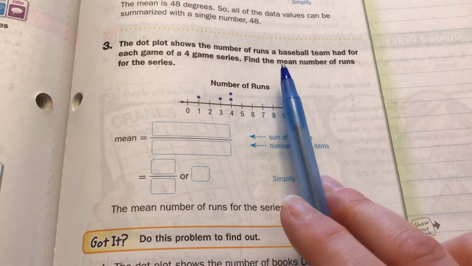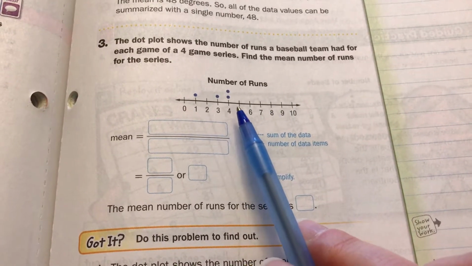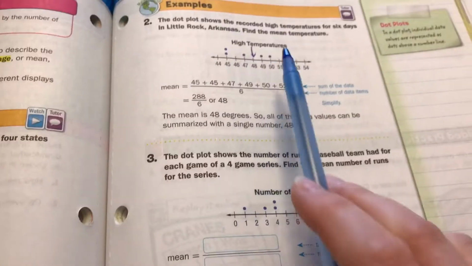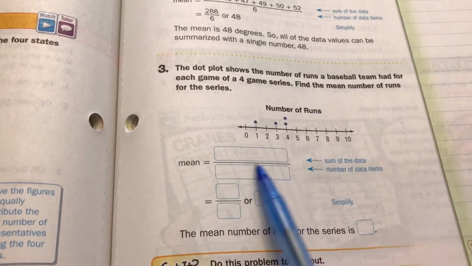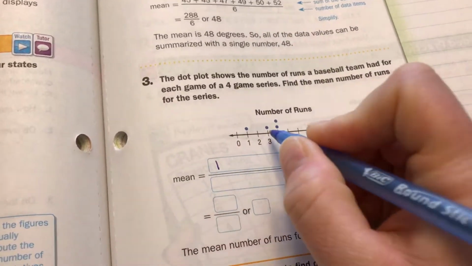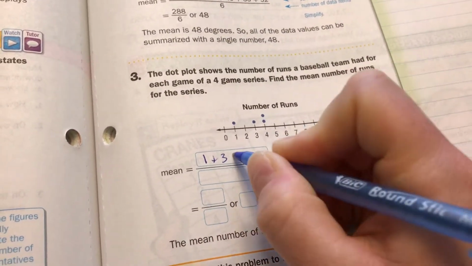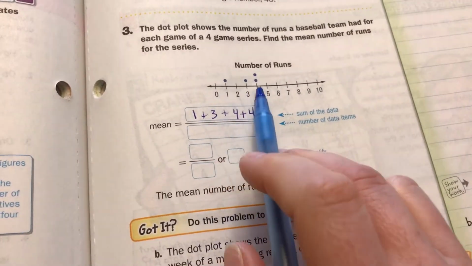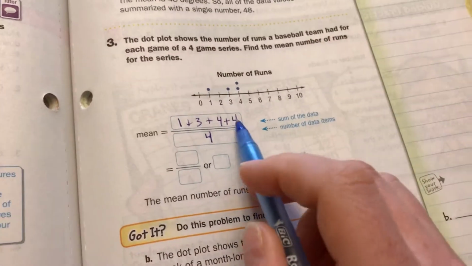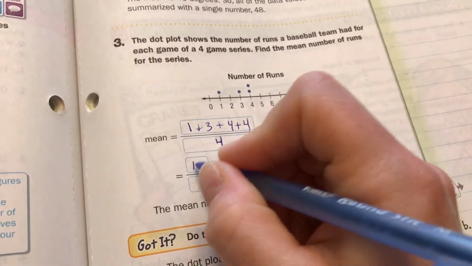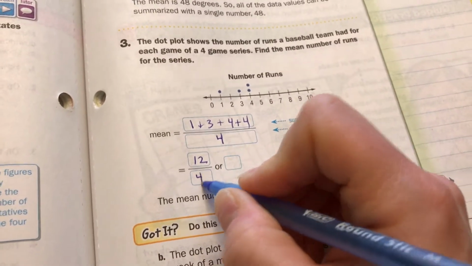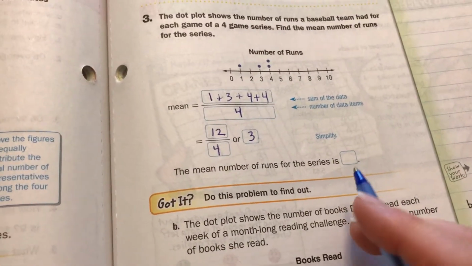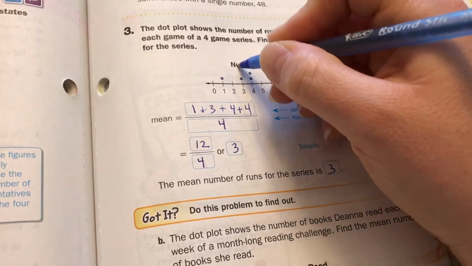The dot plot shows the number of runs a baseball team had for each game of a 4-game series. Find the mean number of runs for the series. So let's do just like we did up here. Let's put all of our data to find the sum. So we had 1 plus 3 and then there were 2 4s. And the number of items is 1, 2, 3, 4. So that's 4, 8, 9, 10, 11, 12. And then 4. 12 divided by 4 would be 3 because 3 times 4 is 12. So the mean number of runs would be 3, which would be right here.